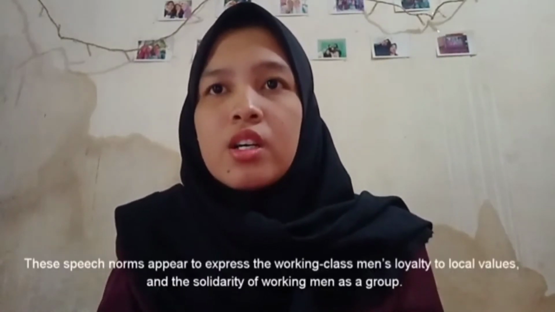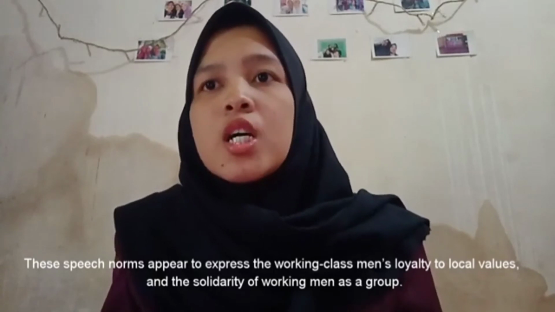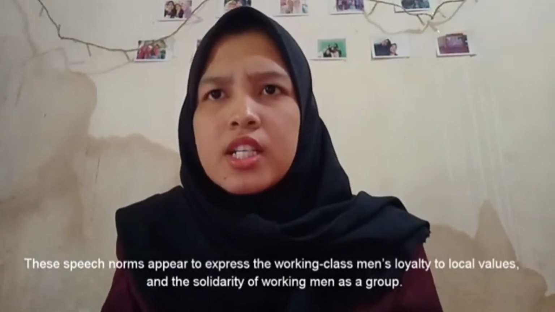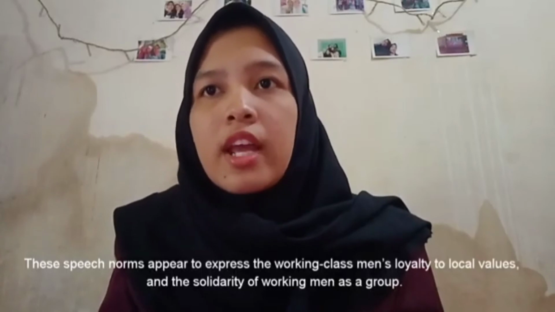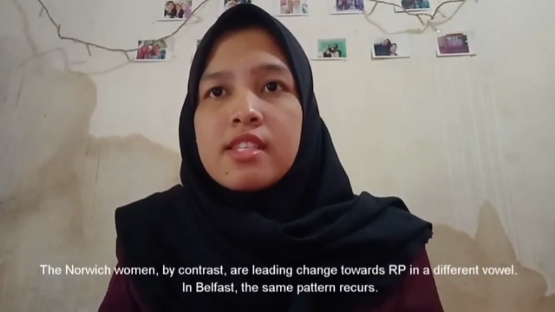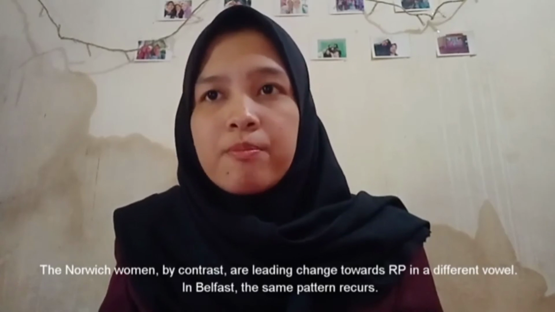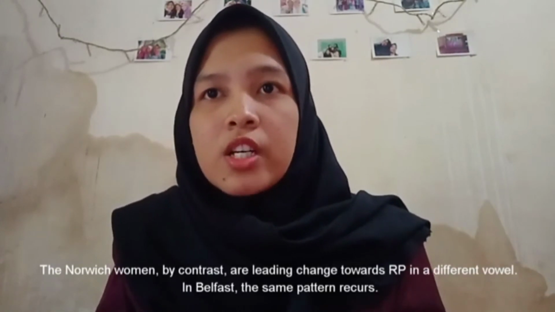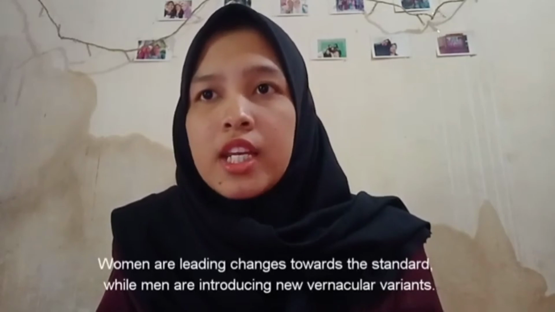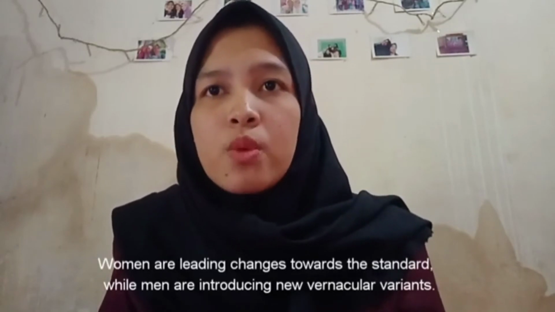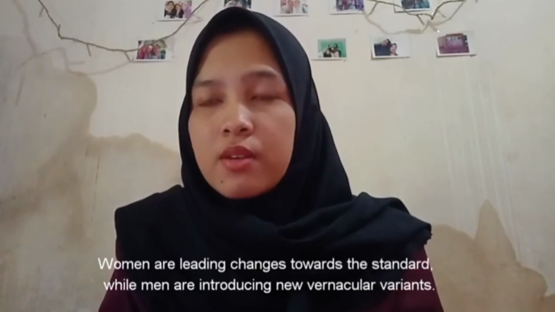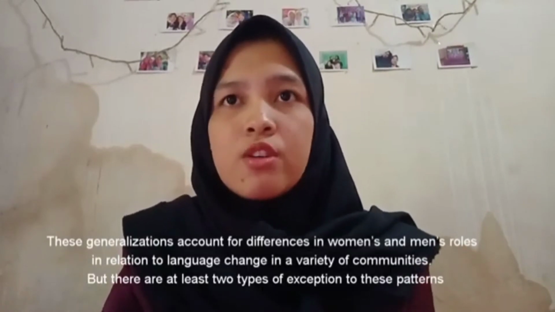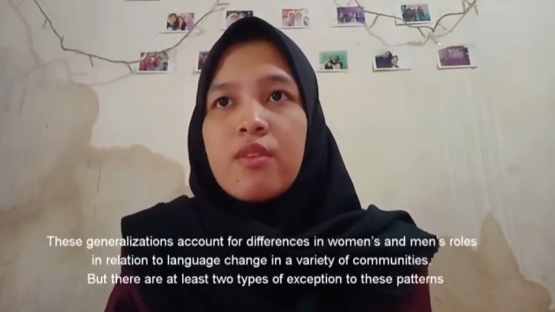This speech norm appeared to express the working class men's loyalty to local values and the solidarity of working men as a group. The Norwich women, by contrast, are leading changes toward RP in different vowels. In Belfast the same pattern occurs. Women are leading changes toward the standard while men introduce no particular variation. This generalization accounts for differences in women's and men's roles in relation to language change in a variety of communities.